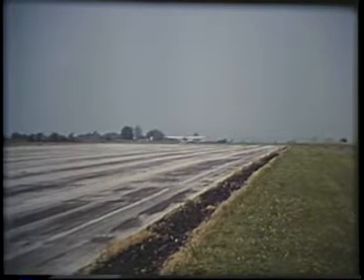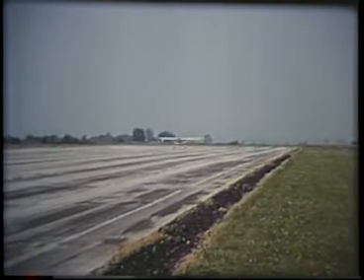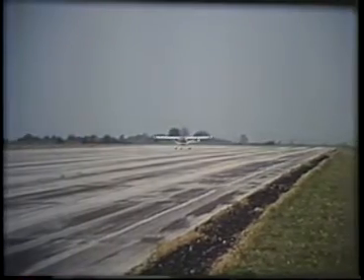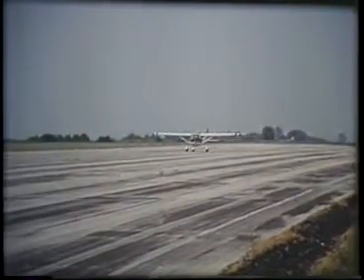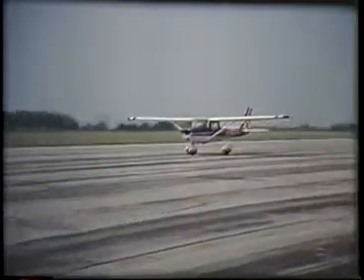Lift increases with speed. We prove it every time we take off. It also increases with an increase in the angle of attack. Let's follow that takeoff through in the wind tunnel.